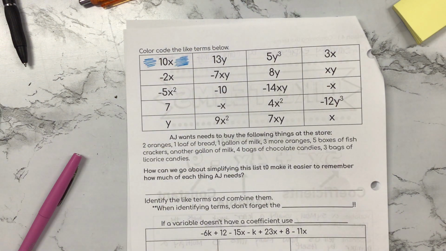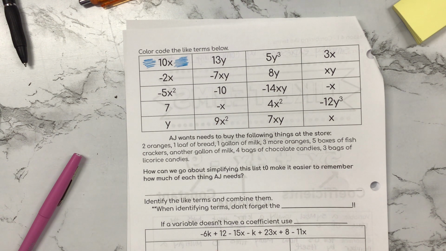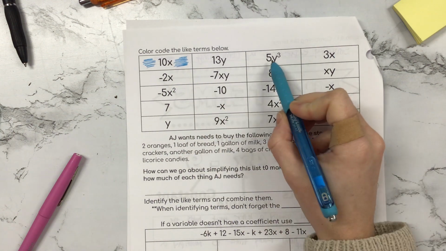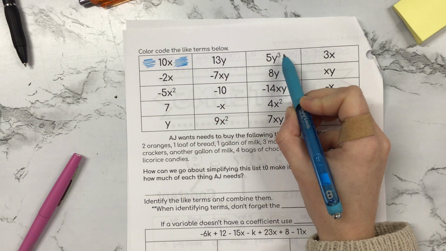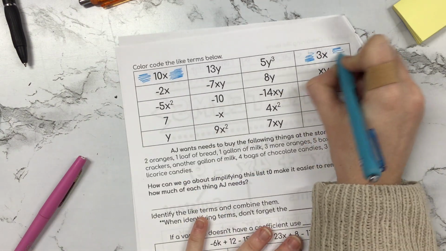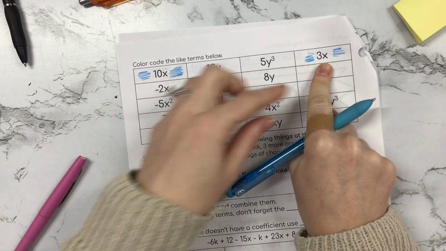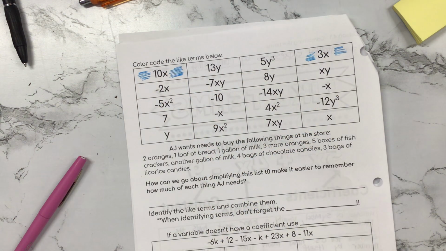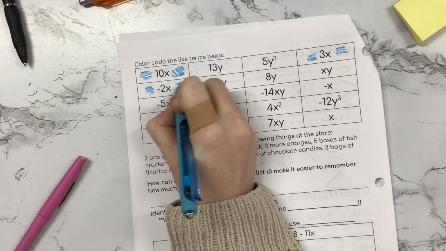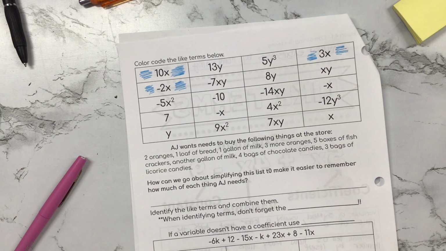Then I'm gonna find like terms with 10x. It doesn't matter what the coefficient, what that number in front is, as long as it has just an x with no exponent, those are like terms. So 13y, those are different letters. 5y cubed has a letter and an exponent, those don't match. 3x is a like term because it has the same variable. They both have an x and they don't have an exponent. Negative 2x is a like term, same variable, no exponent.